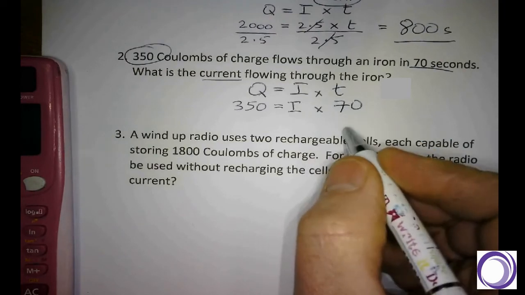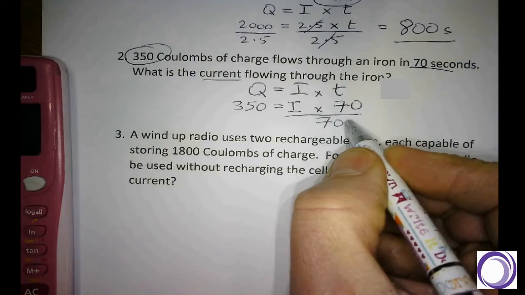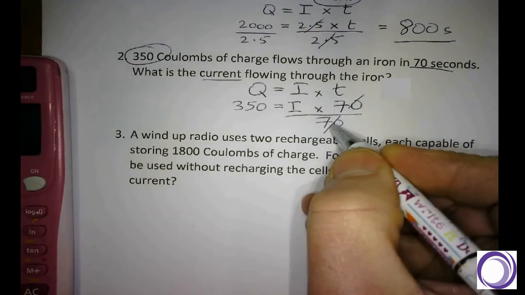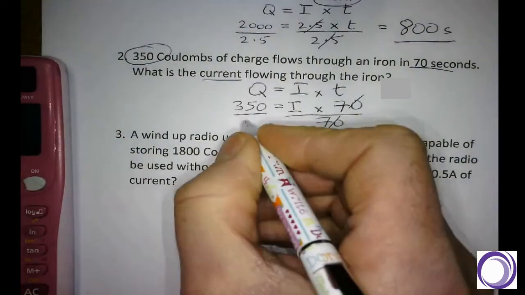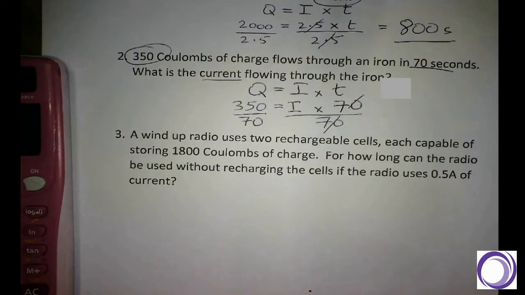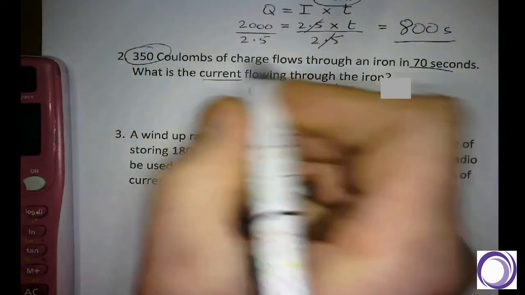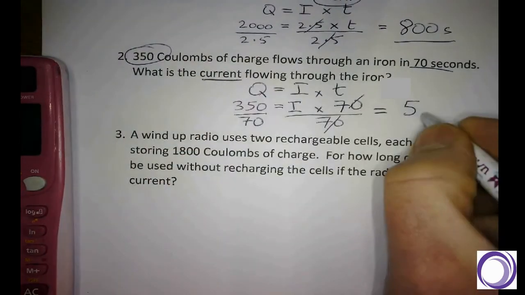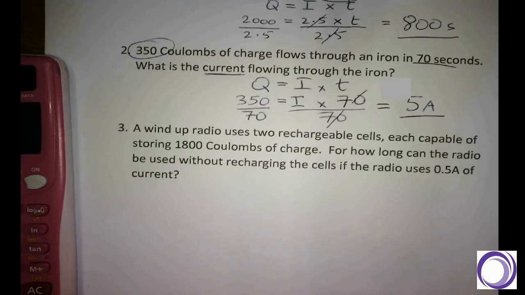I can do whatever I want to an equation as long as I do it to both sides. So if I divide that side by 70, 70 divided by 70 is 1. So current times 1 is just the current, but I've got to remember to do the same thing to the other side. So the current is 350 divided by 70, which equals 5. So my answer is 5. What is it that I've found? I found the current, so that's 5 amps. Underline it to catch the examiner's eye.